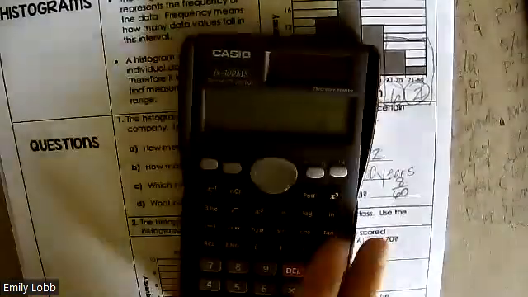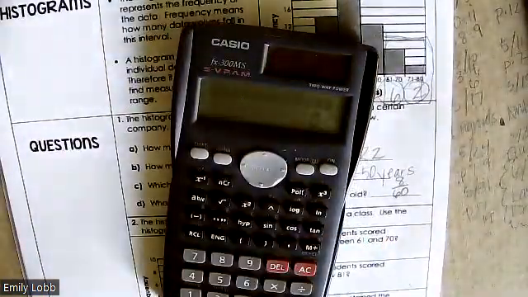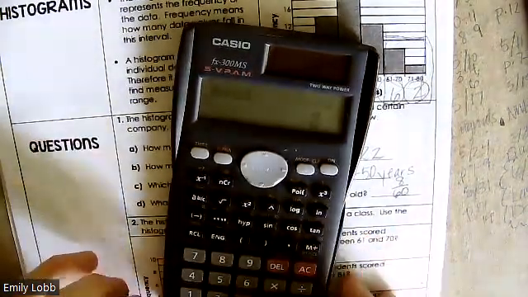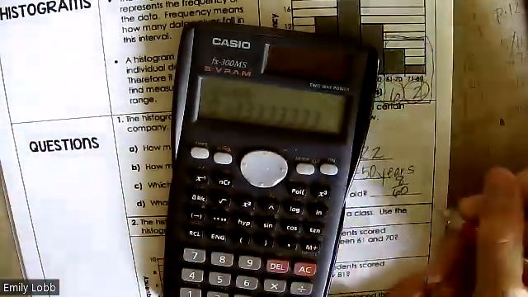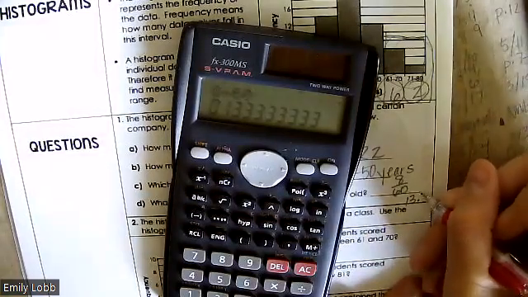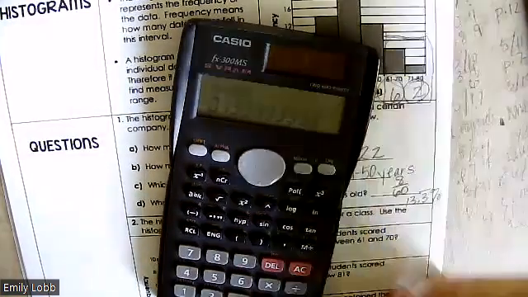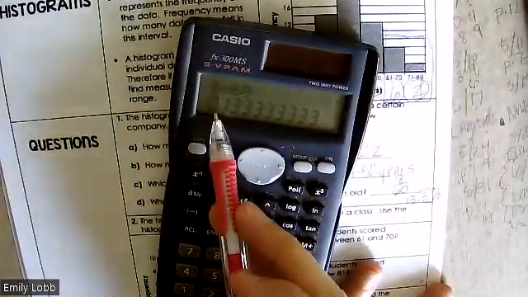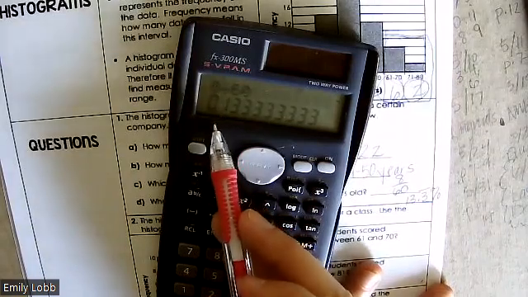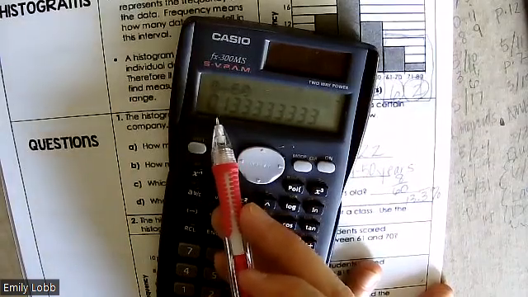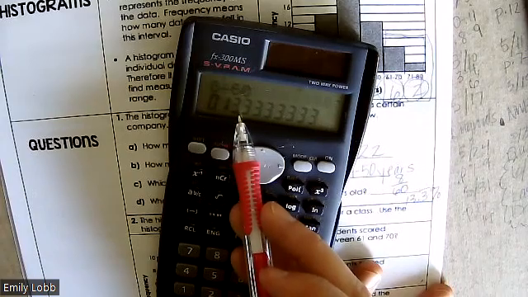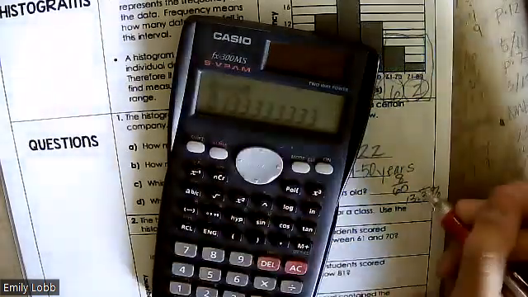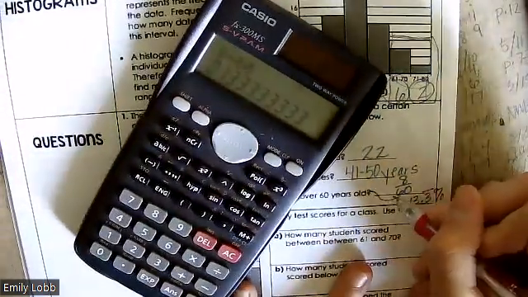Then I can change my fraction into a decimal because that fraction bar means what? Divide. 8 divided by 60. So 13.3 repeating percent. Remember to change my decimal to a percentage. Percent means per 100. So I'm multiplying by 100. 13.3 repeating percent. That is the answer to that last part, D, and number 1.